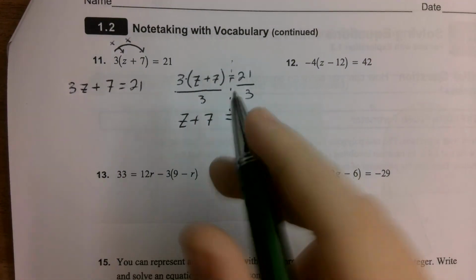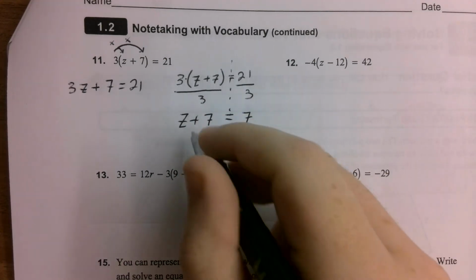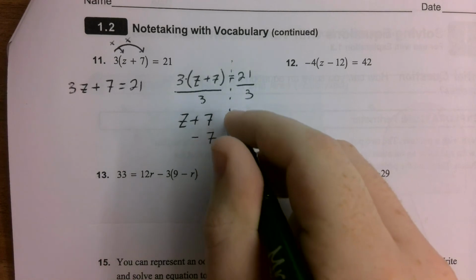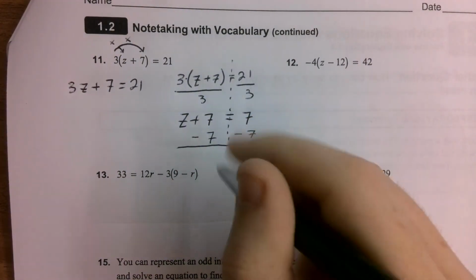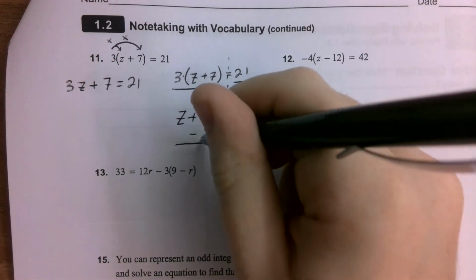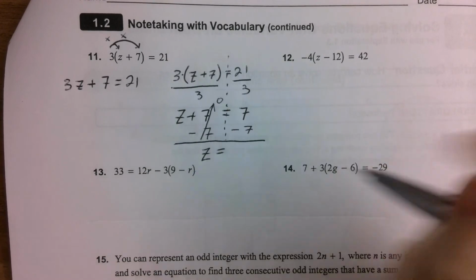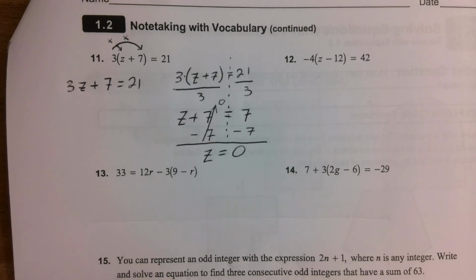Well, now it's a one-step equation. We want to get rid of everything attached to the z. The only thing attached is a plus 7. So we're going to subtract 7 because that's the inverse operation. What we're left with is interesting because these 2 cancel out to 0, leaving us with just z. But 7 minus 7 is also 0. It's okay for your answer to be 0. z equals 0 is our answer.